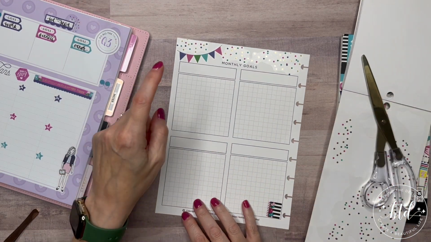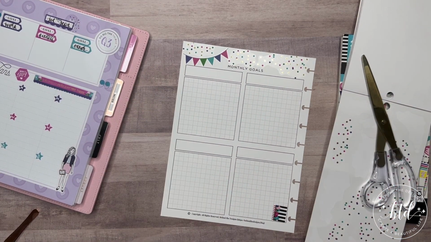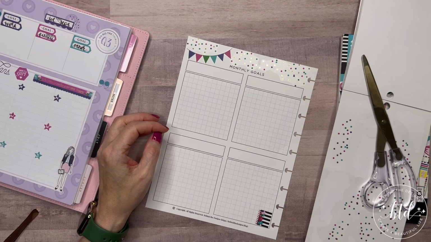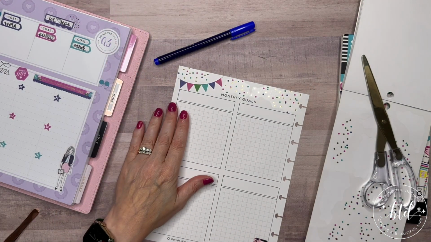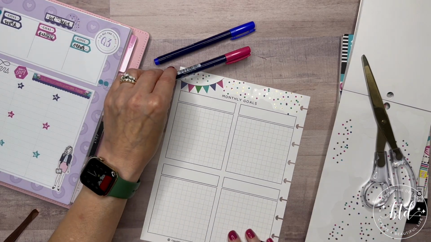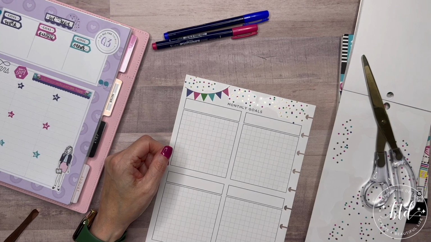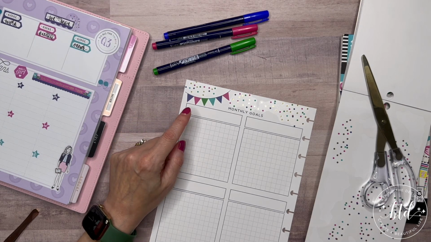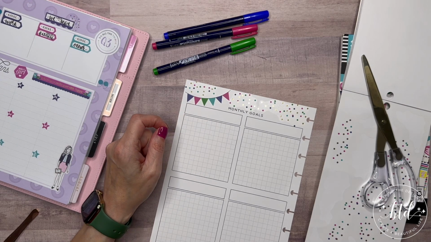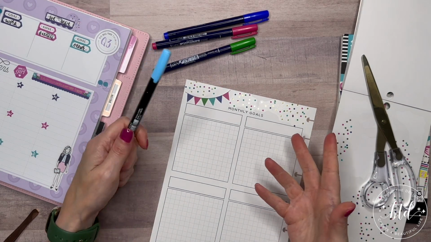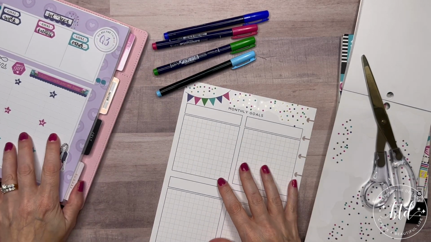So let's see, we have navy. I was wondering if I could find, let's see, we have navy or blue. I'm looking for my Tombows that might match. Green. There is no turquoise. Well, I guess I'd have to do light blue maybe. I think that's what I'd have to do.